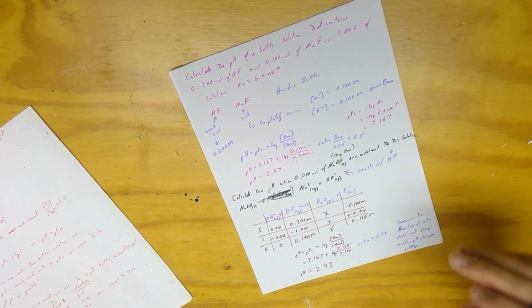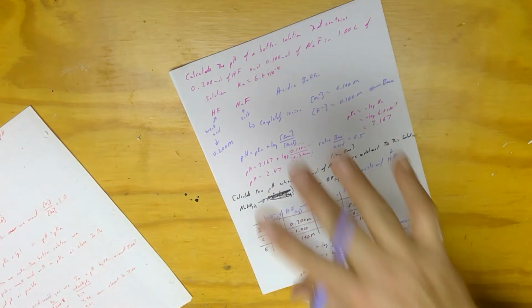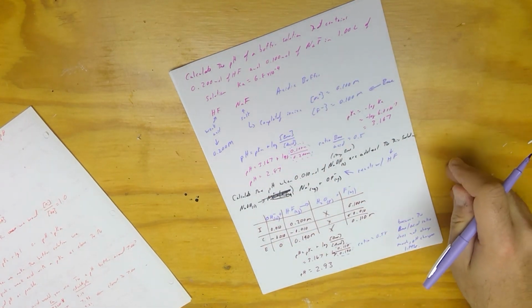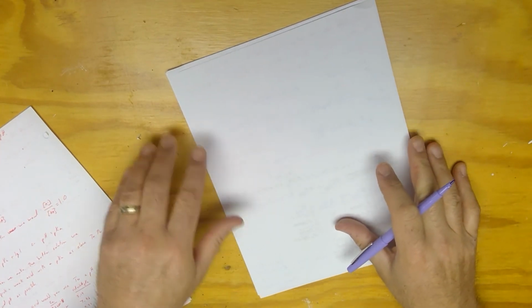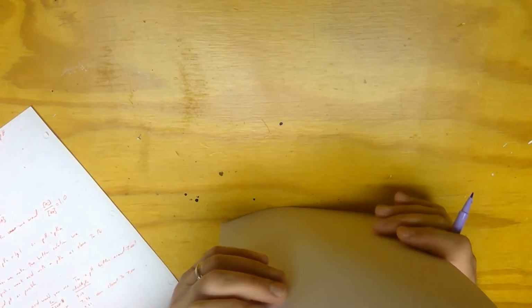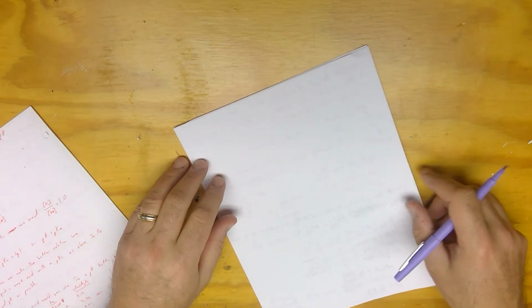All right. So how do we actually go about making a buffer? Well, when we make a buffer, we're going to want a very specific pH.